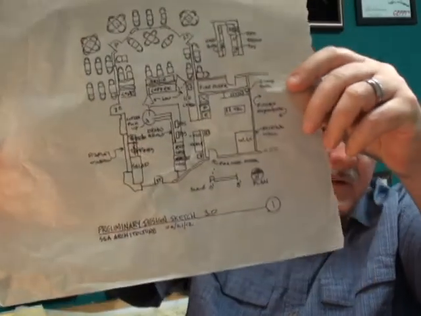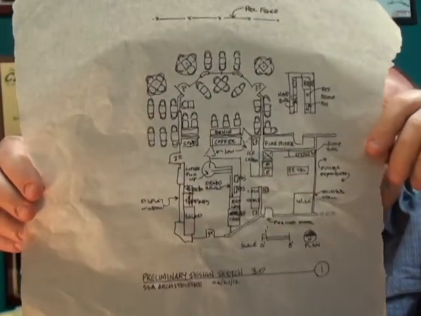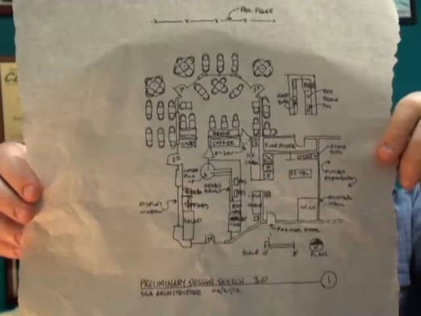So this is the sketch that we did, and it shows you all the things that were important to the client. And we don't get into a tremendous amount of detail, but we show where are the tables, where are the chairs, where's the kitchen. In the case of that particular restaurant, there are 2 eating areas and 2 food prep areas.